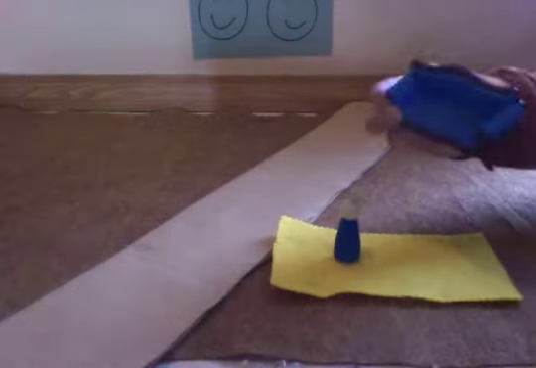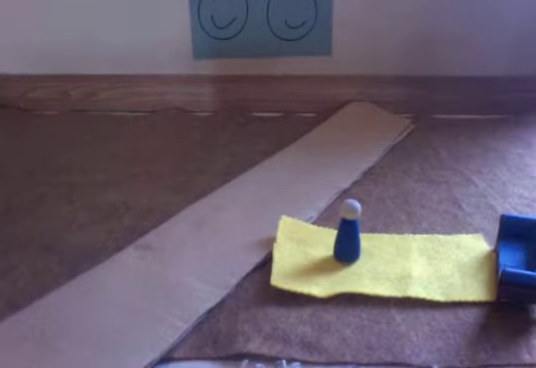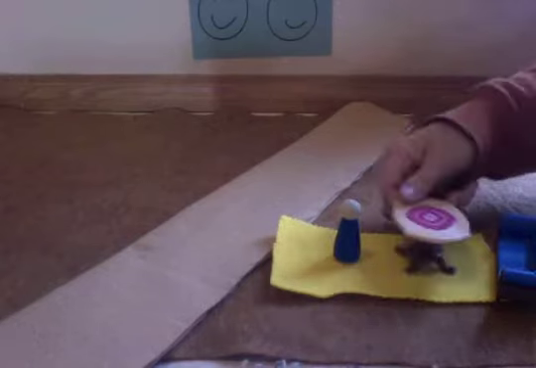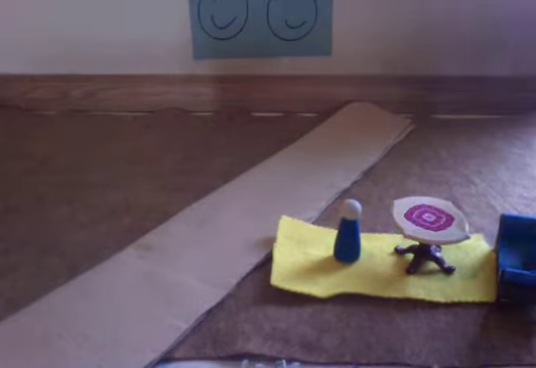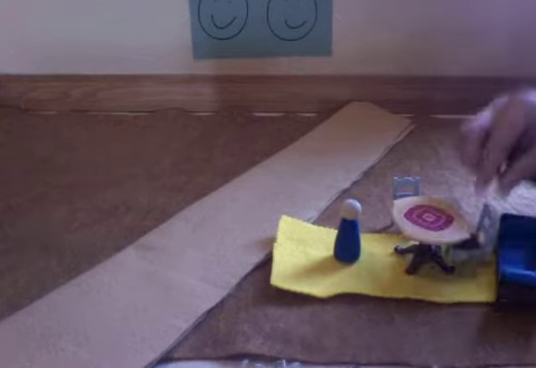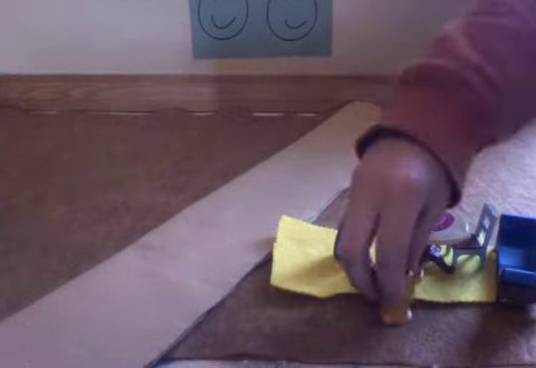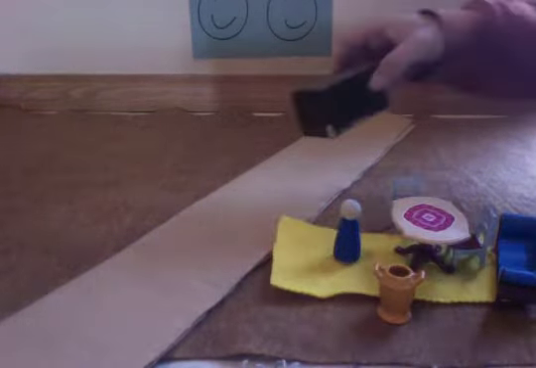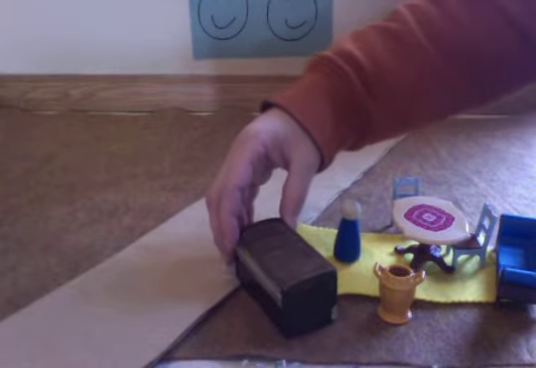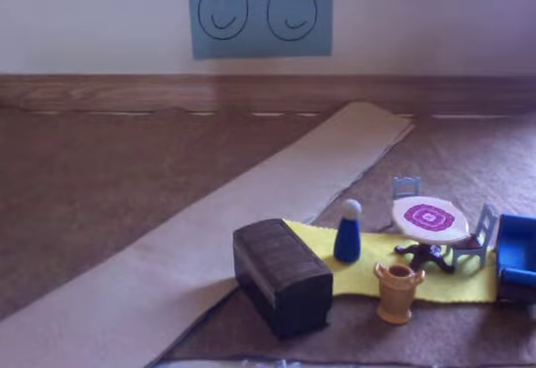So I'm just using a dollhouse couch, the dollhouse table, the dollhouse chairs, a basket, and a trunk. So as you talk about her family having a lot of money, you can add whatever accessories you have to make it look like she has a lot of money.